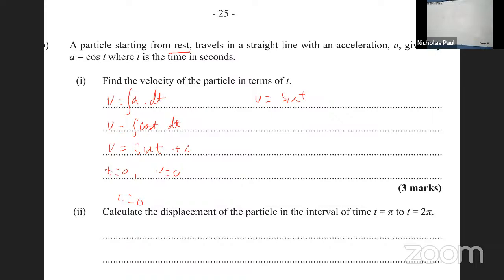Right. Let's see if Sarah can help us out here. How are we getting displacement, Sarah, if we have velocity? Yes, Sarah. How are we getting displacement from velocity?